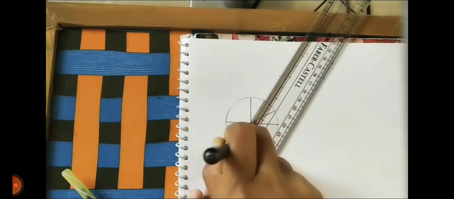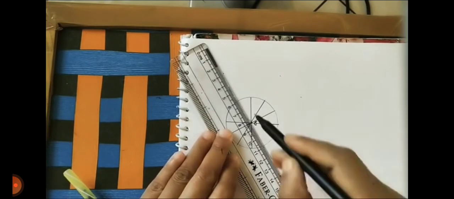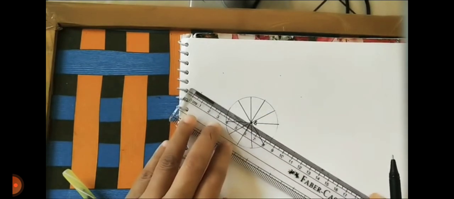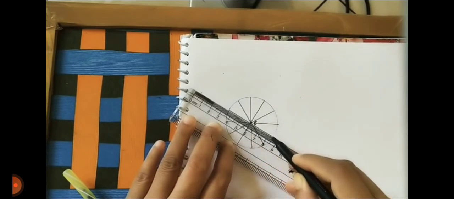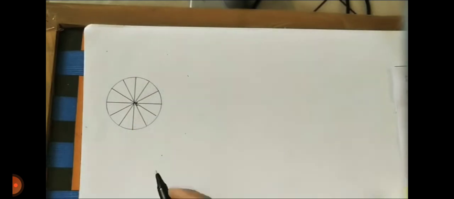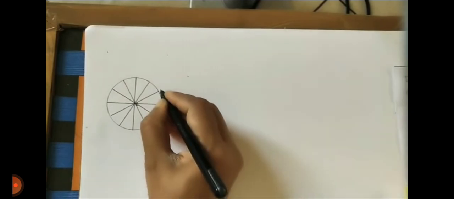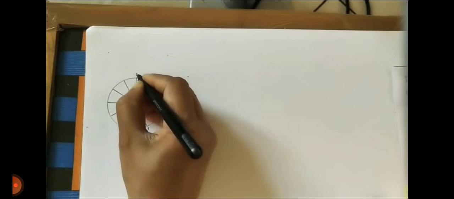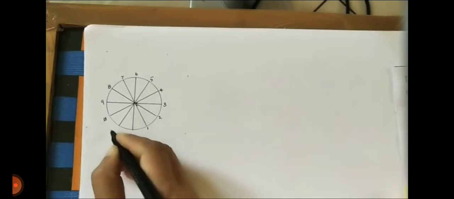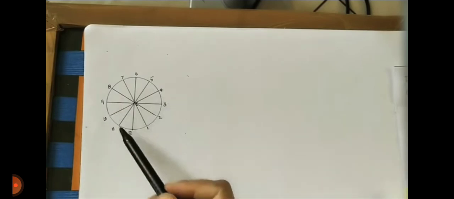In this way we join the next points. All of you see it. This is a simple method of dividing a circle into 12 parts. So in this way we have divided it into 12 parts. After that we name the points: first, second, third, fourth, fifth, sixth, 7, 8, 9, 10, 11 and 12.